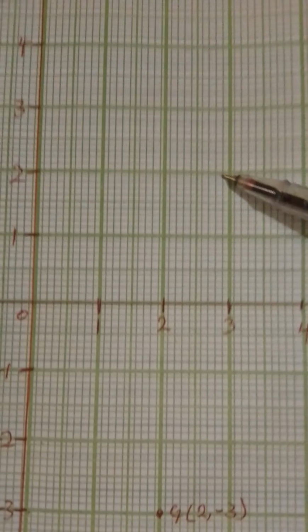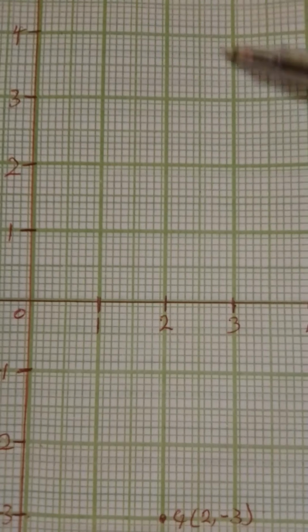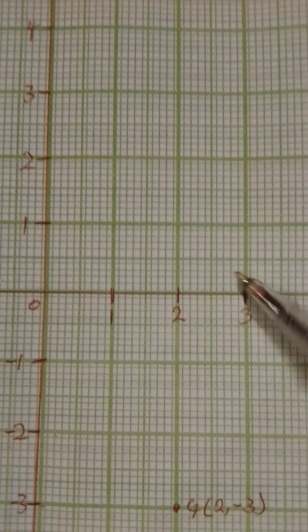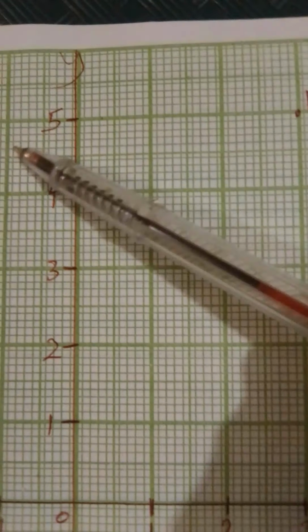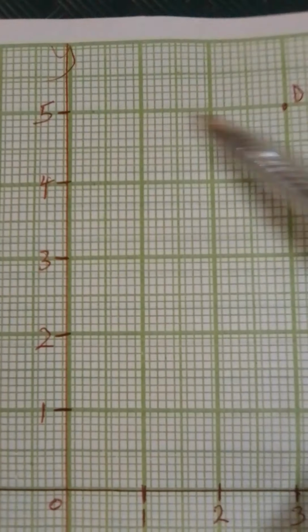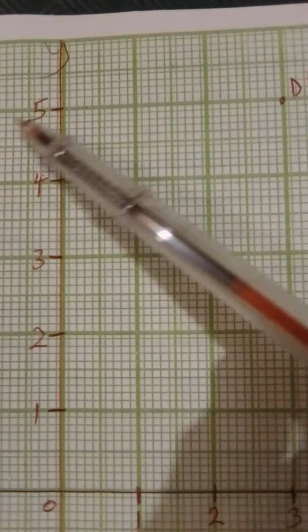This is the line of x is equal to 3. Remember this is point 3, so this is the line of x is equal to 3. We also have to locate the line y is equal to 5. This is the point y is equal to 5, and this is the line y is equal to 5. But the point that we're locating is x 3, y 5.